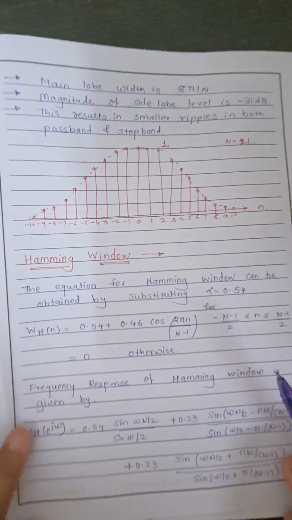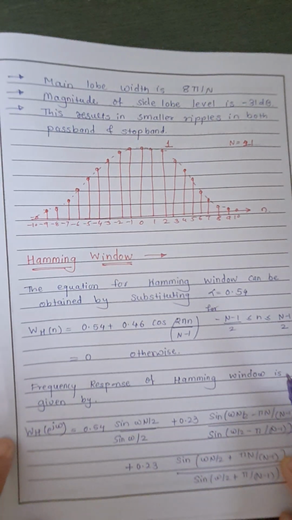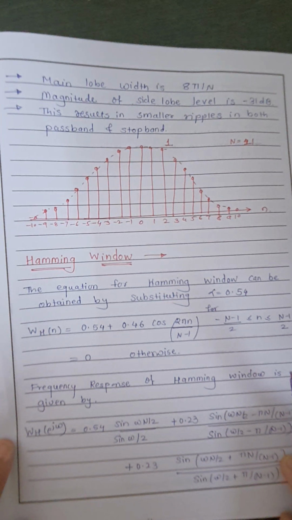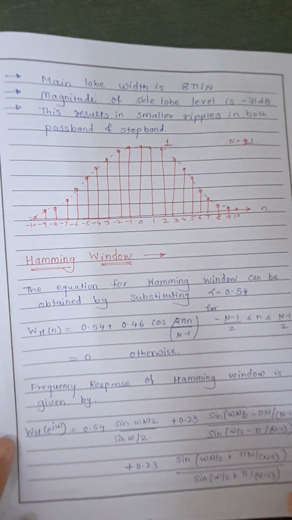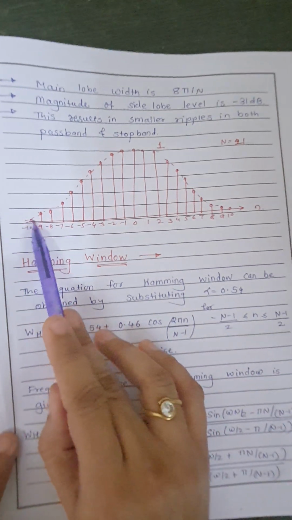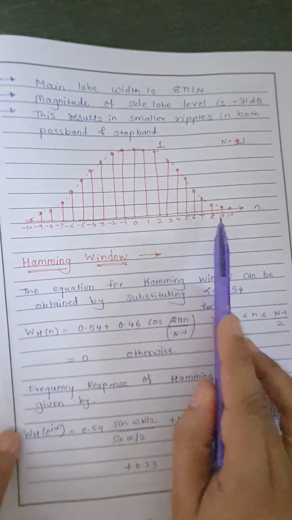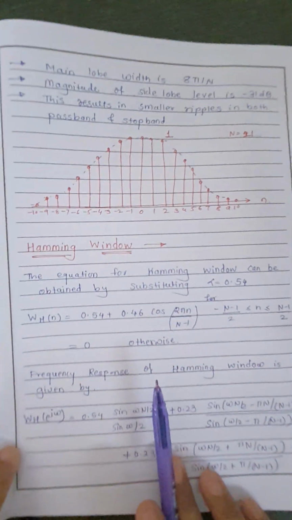The Hanning window structure is shown here. The main lobe width is 8 pi divided by N. The magnitude of the side lobe level is minus 31 dB. This results in smaller ripples in both the pass band as well as the stop band. If you observe the Hanning window structure, the window has magnitude equal to 0 at the end samples, or at the last samples.